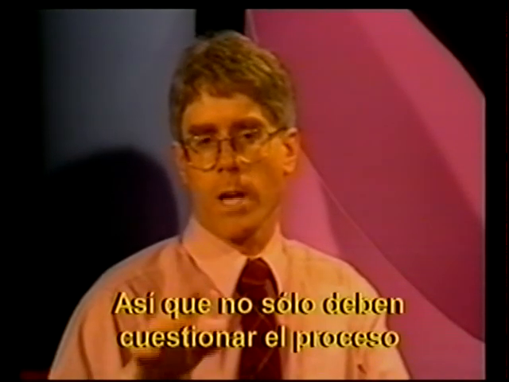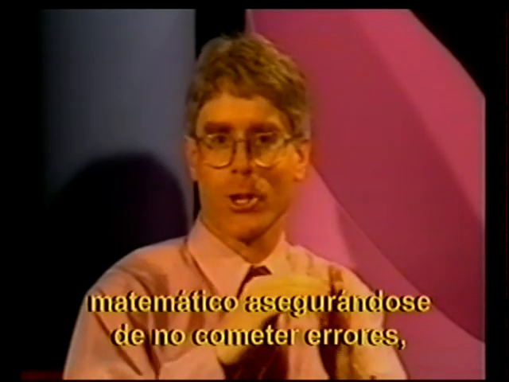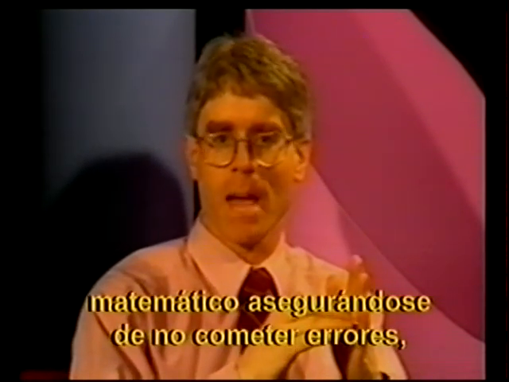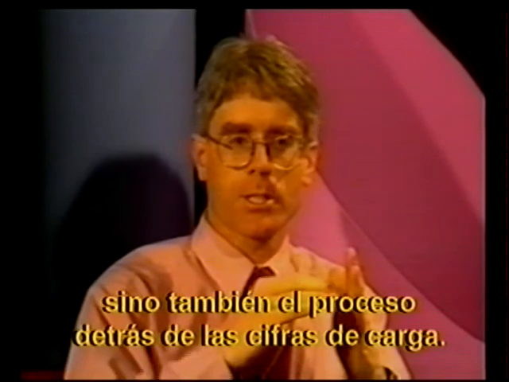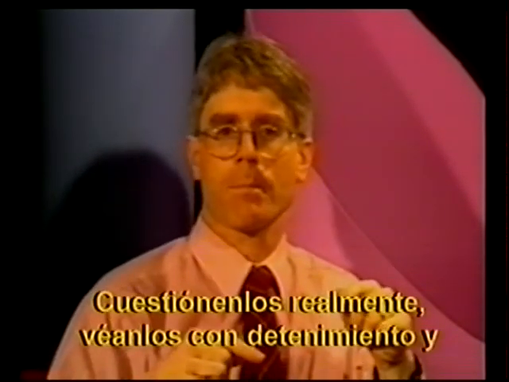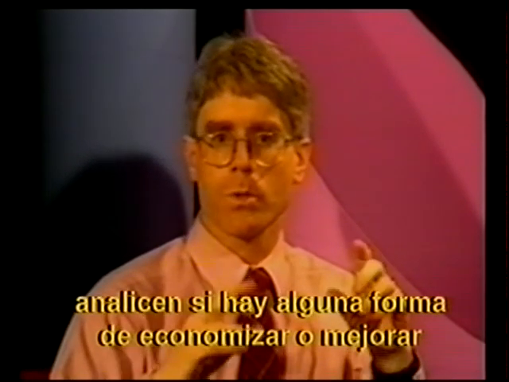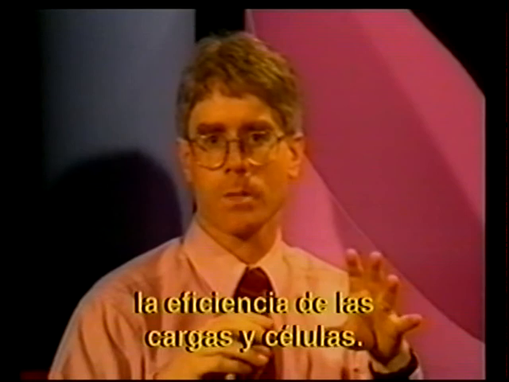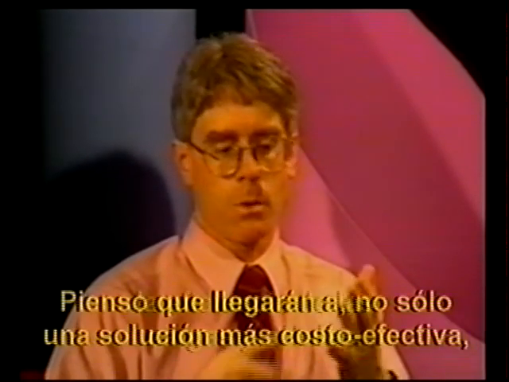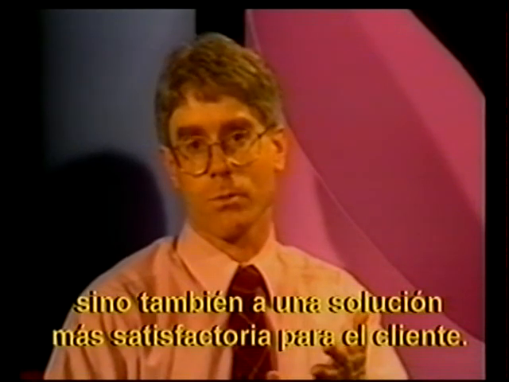So if you question not only the mathematical process that you go through and make sure you don't make any errors in your math, but if you also question the process behind the load numbers, really question them, look at them carefully and see if there's any way to economize or improve on the efficiency of your loads themselves, I think you'll end up with not only a more cost-effective solution, but a more satisfactory solution for the client as well.